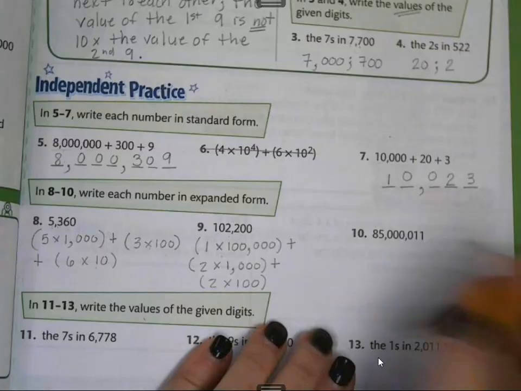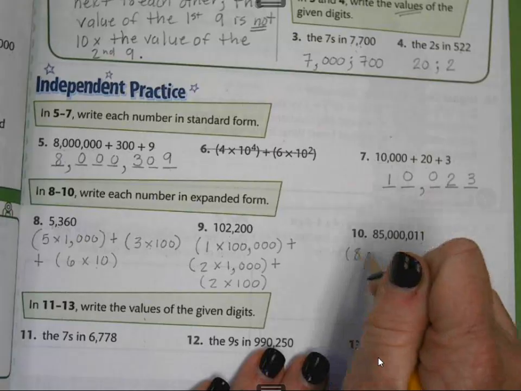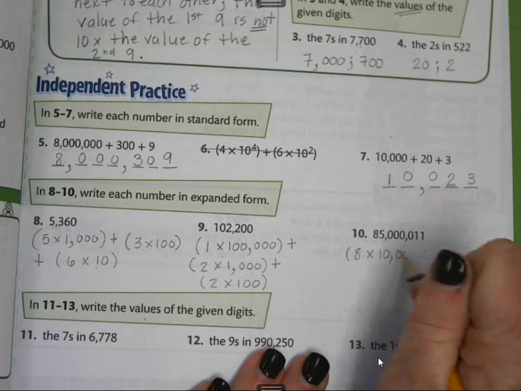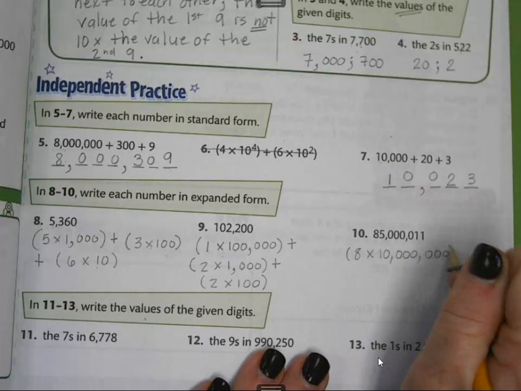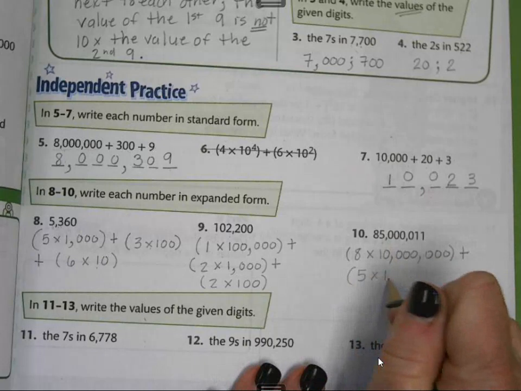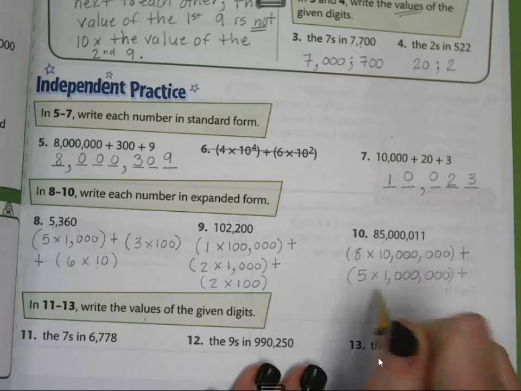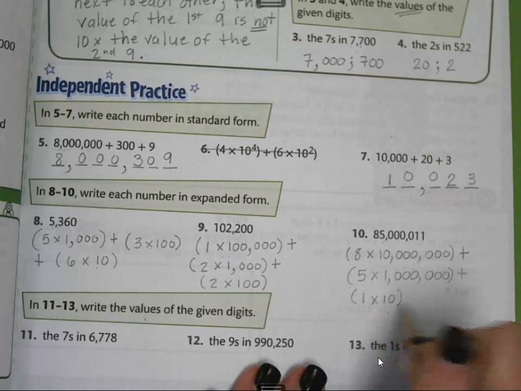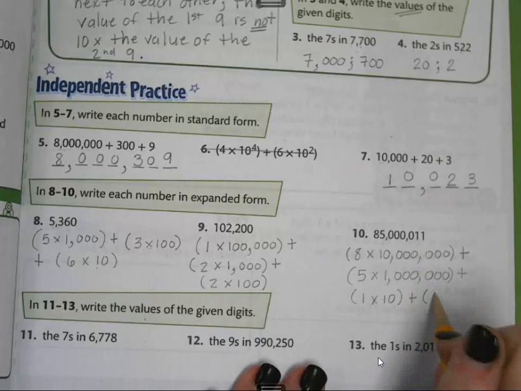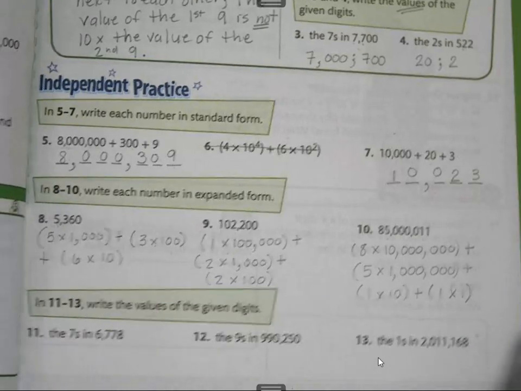All right, this one I have 85,011,011. So same thing. This 8 is in the 10 millions place. So 8 times 10 million, and I'm going to add it to the 5 in the millions place. I'm going to add it to the 1, which is in the tens place, and I'm going to add it to the 1 that's in the ones place. So 1 times 1, that's the ones place, and that's the actual 1. All right, we're almost to the end.